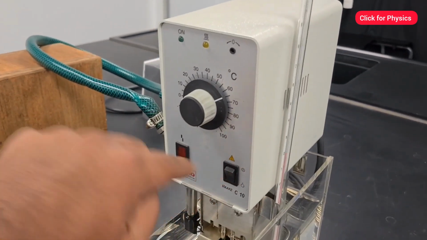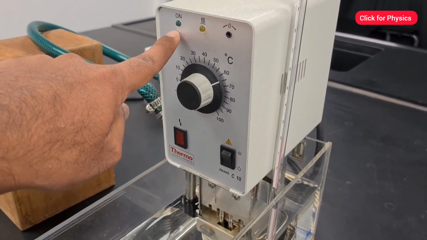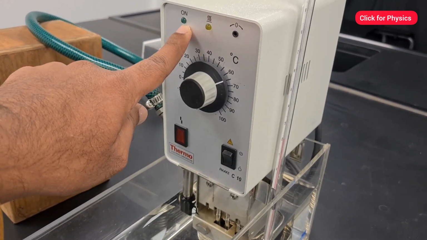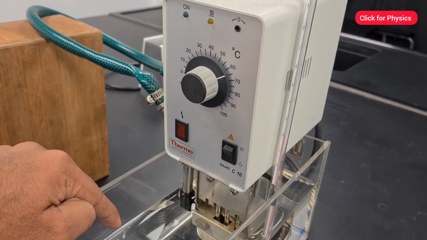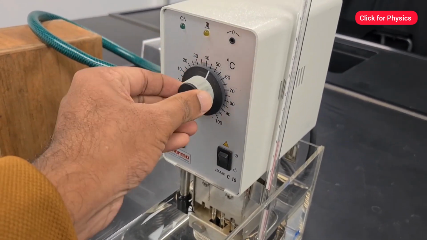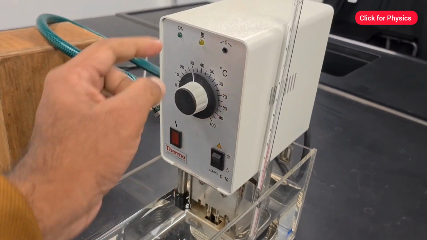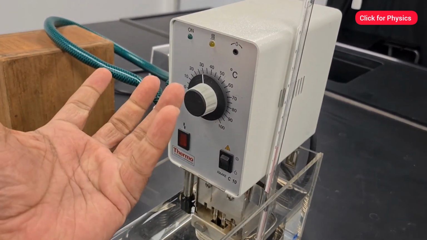When you turn it on, what will happen? These two lights will turn on. What is the difference between these two lights? This light indicates the apparatus is working, and this light is used to check the water temperature. Suppose you set 30 degrees, the water will get heated. When you turn on, both lights will turn on.